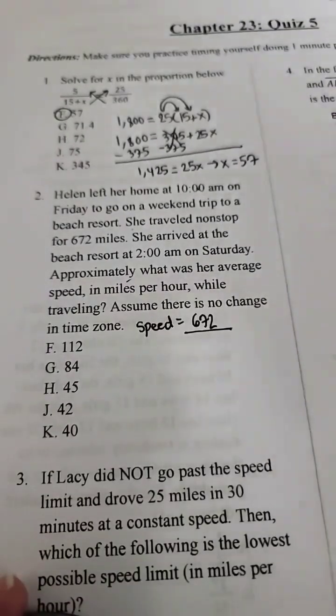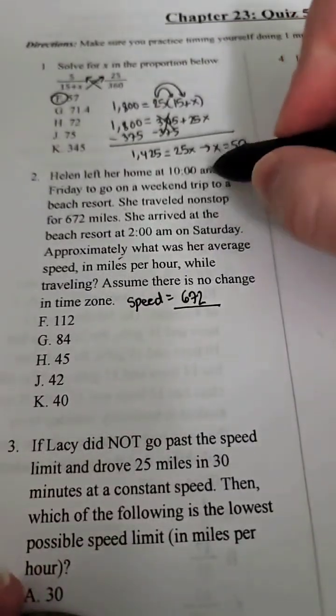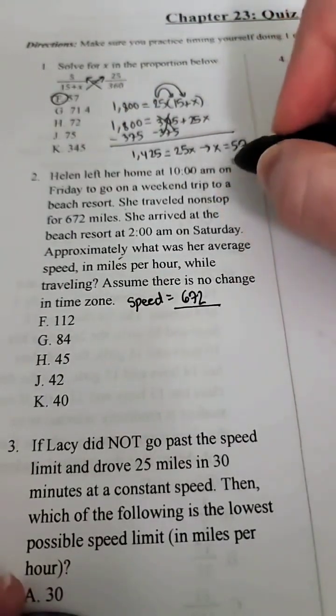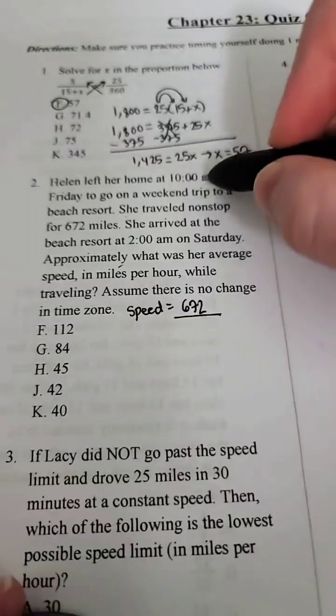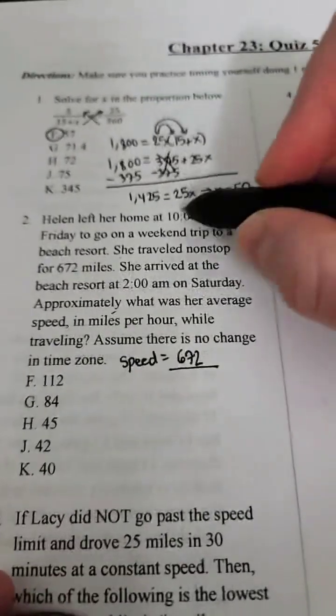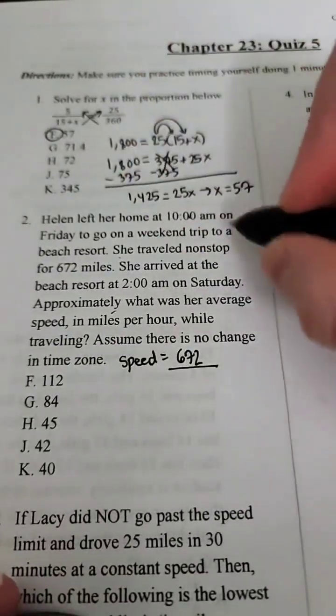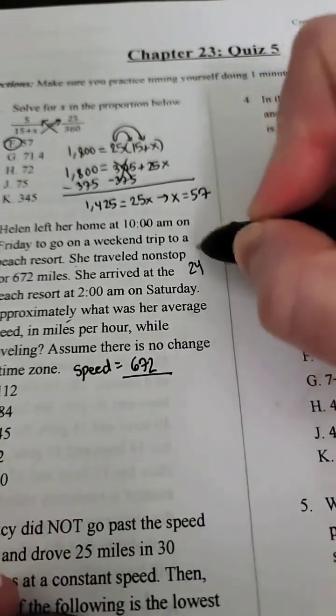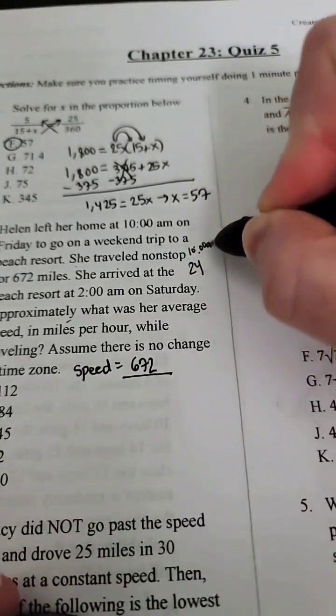On Saturday. So what I would do in this case is, instead of counting up the hours, I like to use the 24 or 12 hour rule. In this case, I would use the 24-hour rule, where if 24 hours have passed, a whole day has passed, it's going to be 10 a.m. the next day. So let's assume 24 hours have passed, then we're at 10 a.m. the next day. But remember, we don't want that.